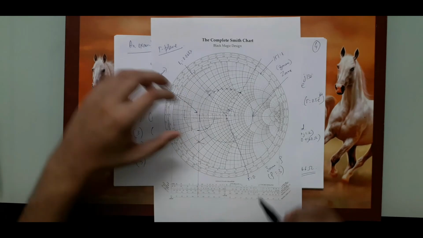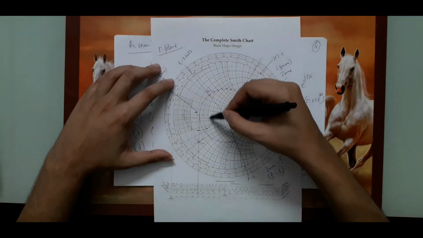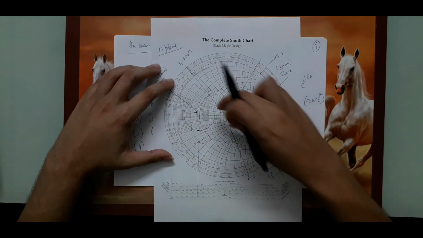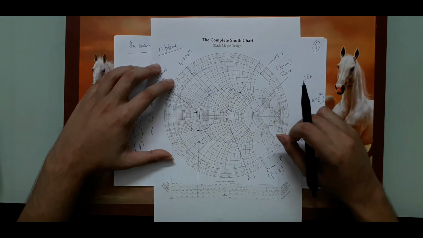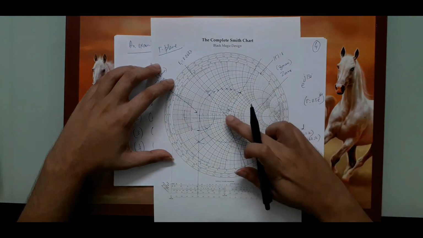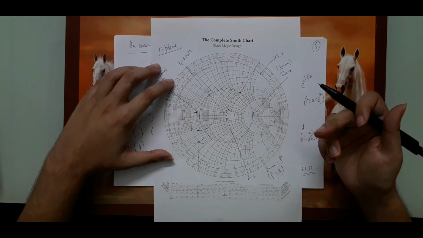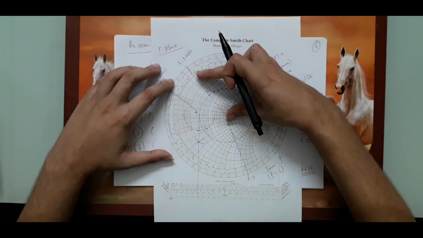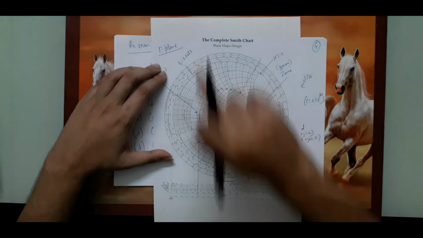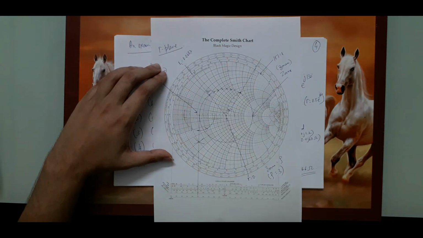If your VSWR circle has a smaller and smaller radius, it means that the line is closer and closer to the matched point. So that is something certainly which we desire. The larger the VSWR circle, the closer gamma will go to 1 and the more mismatched the line becomes.